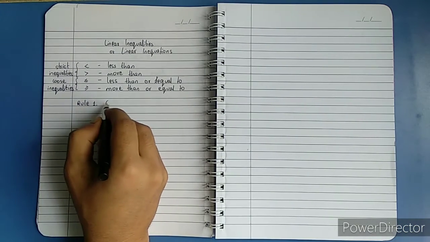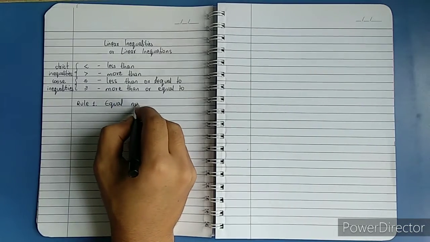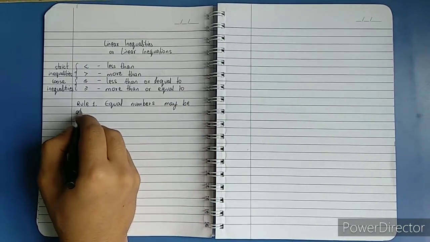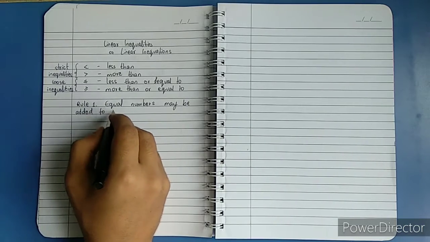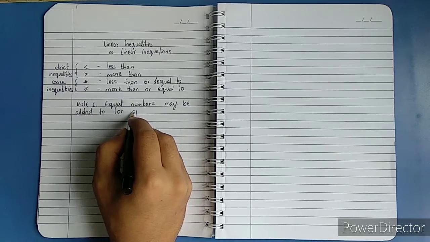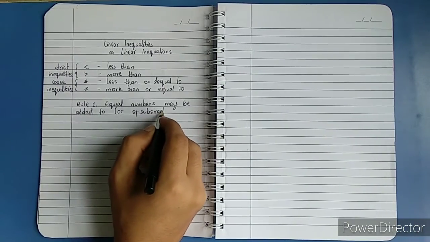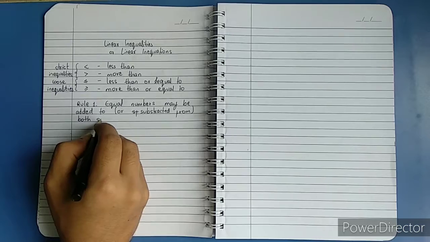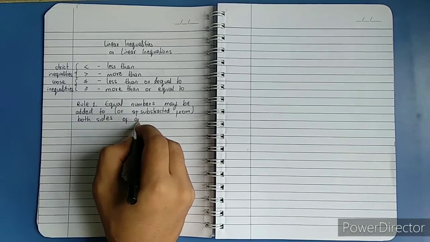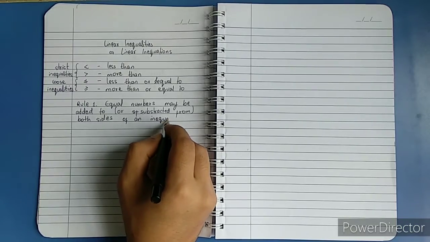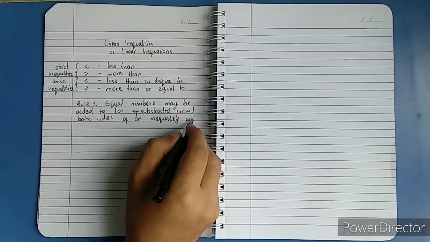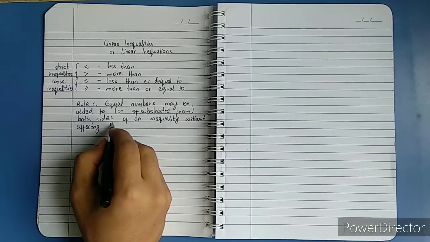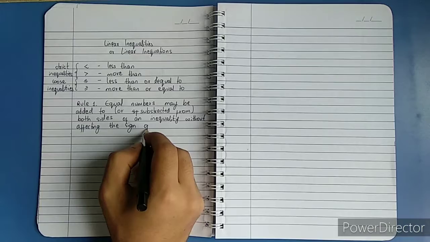The first rule says that equal numbers may be added to or subtracted from both sides of an inequality without affecting the sign of inequality.